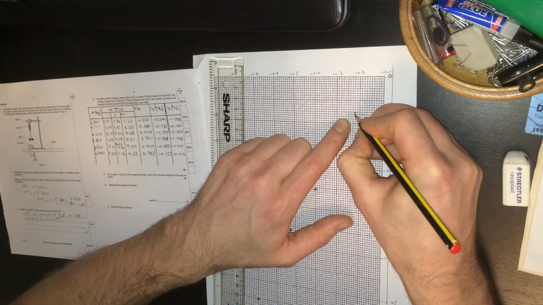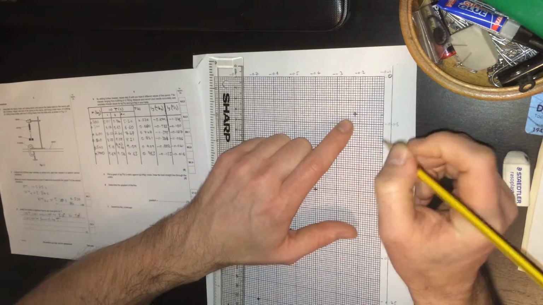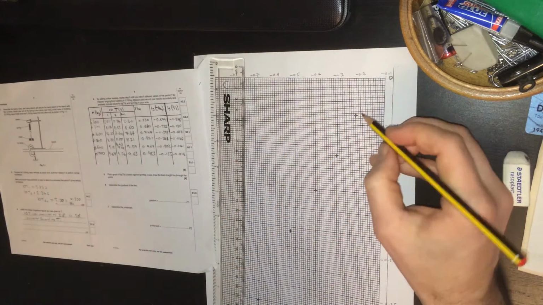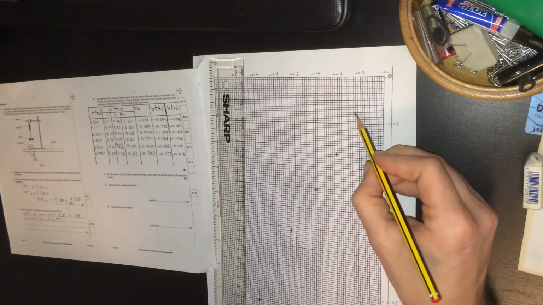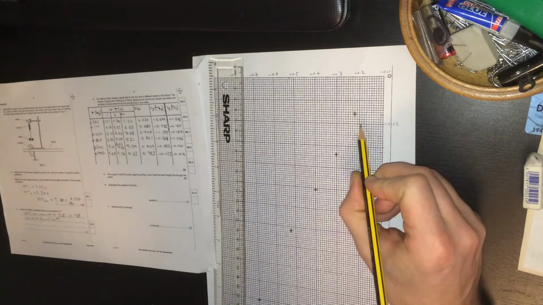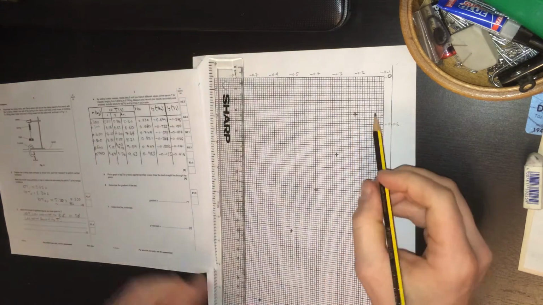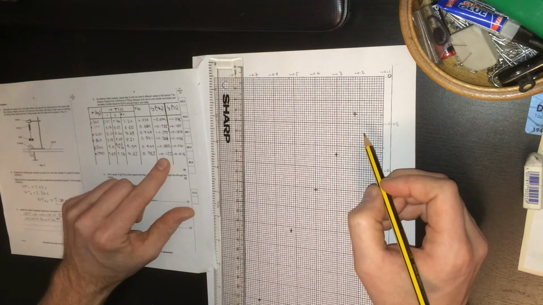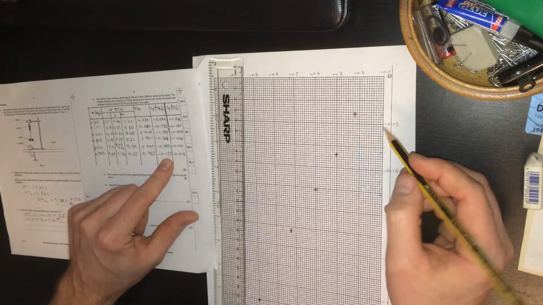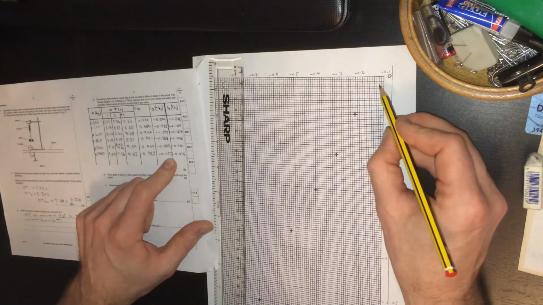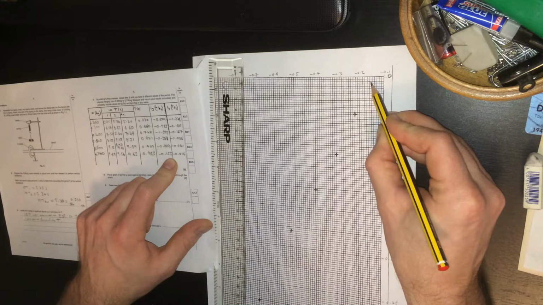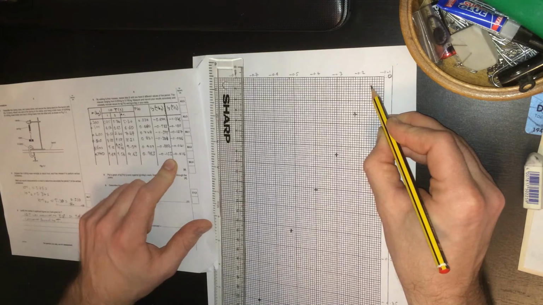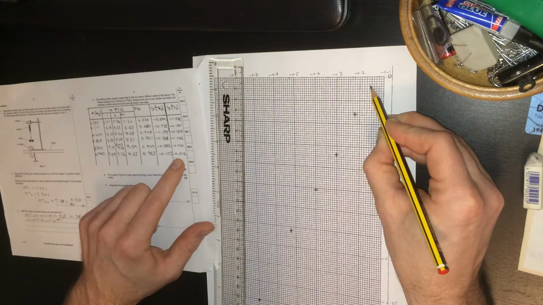Maybe just a little in there, but I only need to go within half a small square, so it is nearer that square, and that'll be okay. The extra is for the third decimal place. Okay, last one, 0.155. So 0.15 is there, so I'll go halfway along that for the 5 on the third decimal place.